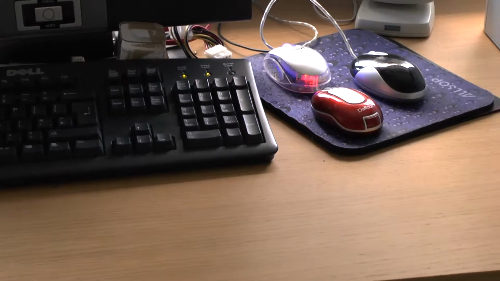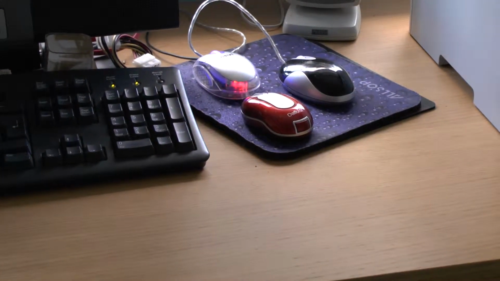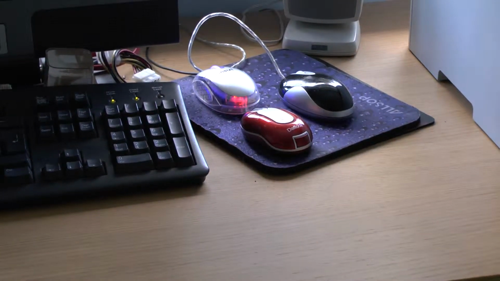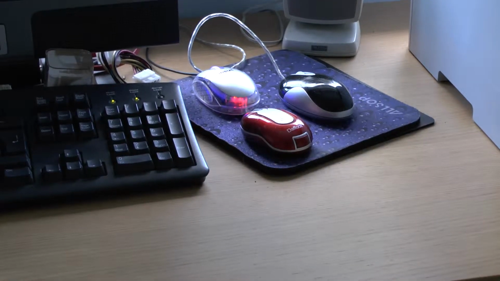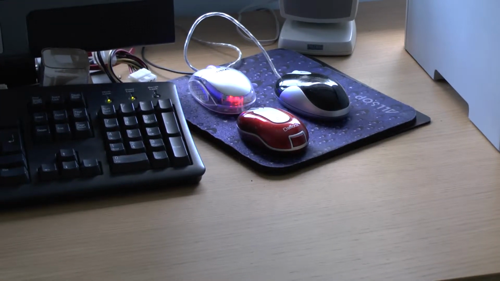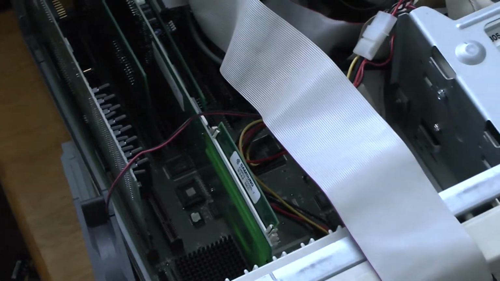Oh, by the way, the reason for the 3 mice there, just in case you're wondering, is I have an optical mouse and a USB mouse. So that's why I have 3 mice. I hope that explains it. Okay, the actual physical machine then is this baby down here.